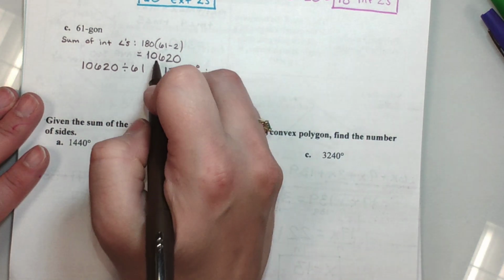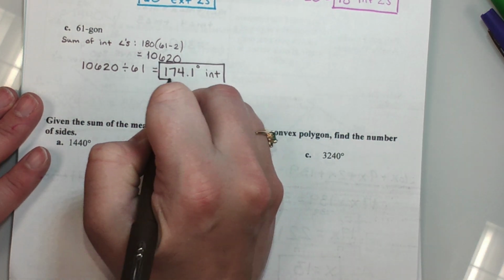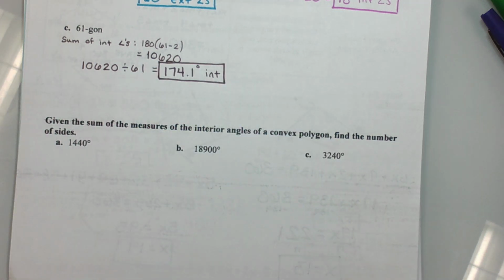Make sure you mark that as interior. Even if you just write int, you don't even have to do the angle symbol, but it just tells me it's the interior one.